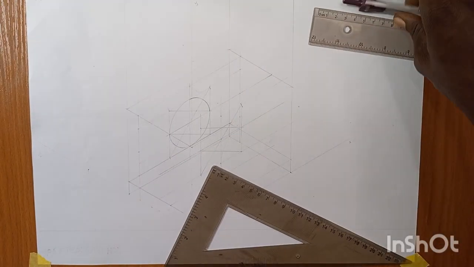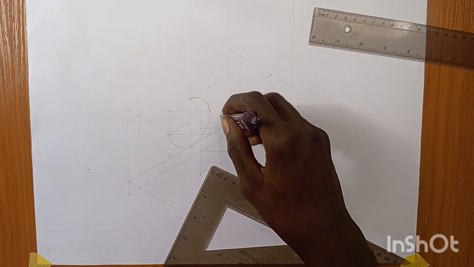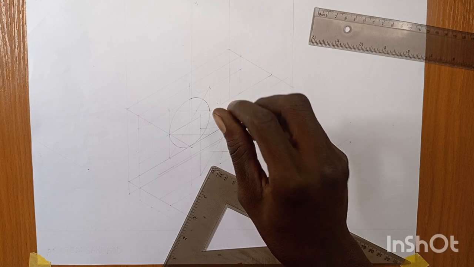The next thing to do is to do something we did here. From here at the center, we will now make an arc. I'll make an arc here.